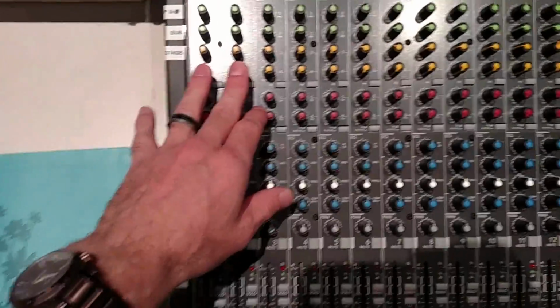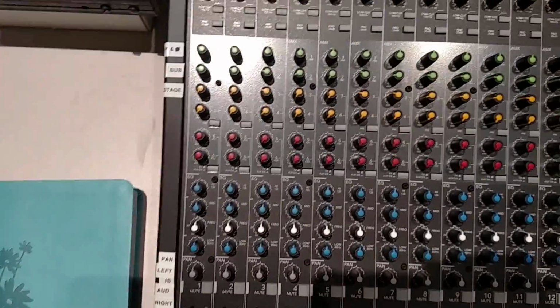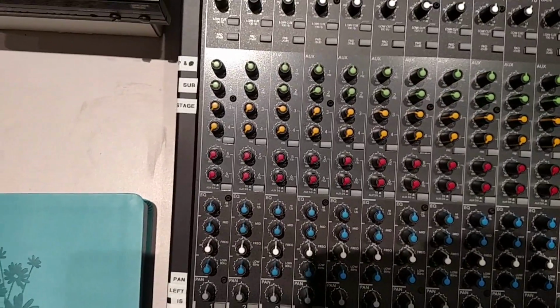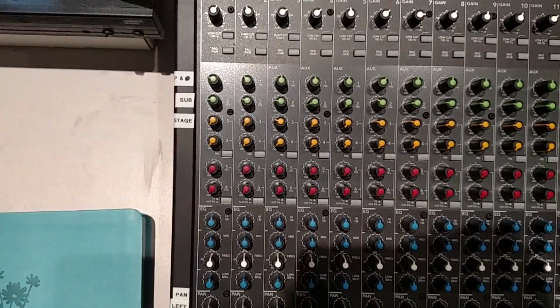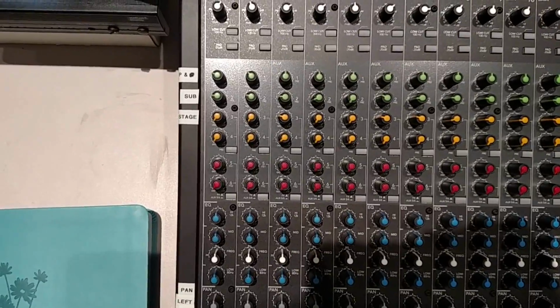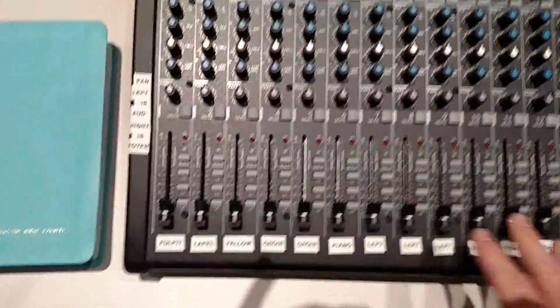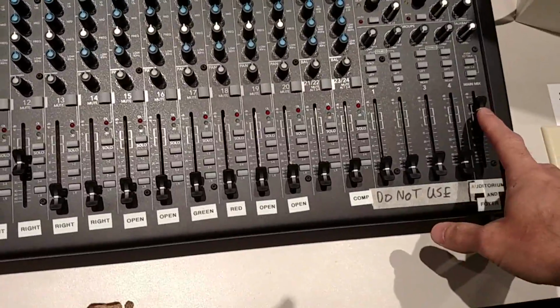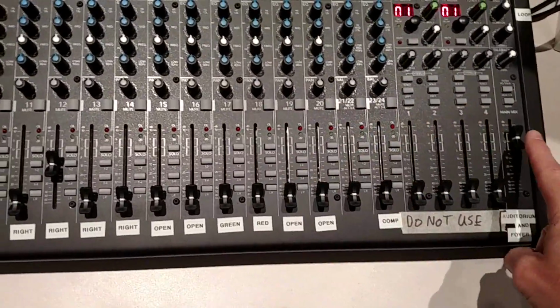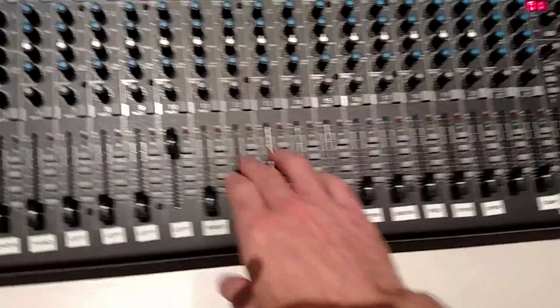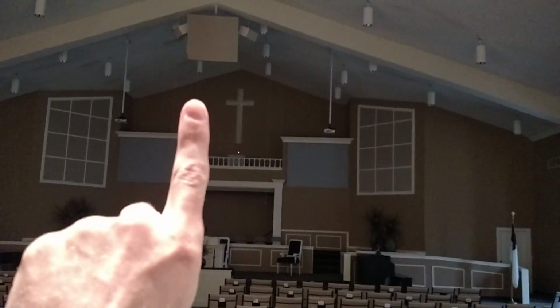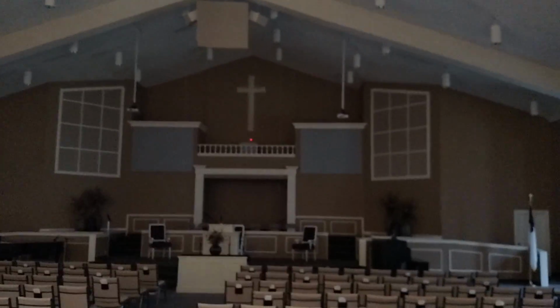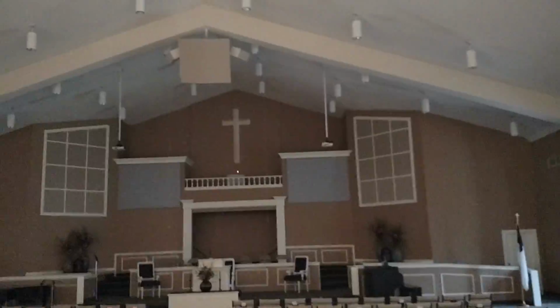All right. Now, auxiliary outputs. What is an auxiliary output? An auxiliary output is a different speaker system than the mains. So you've got your main controls here and here. Your individual channel and then your main control. Those come out of that speaker there and the ones in the auditorium. That's all they come out. They don't come out anywhere else.